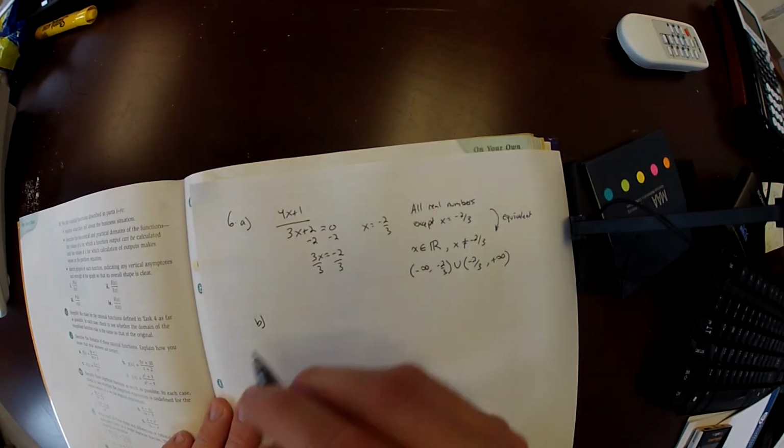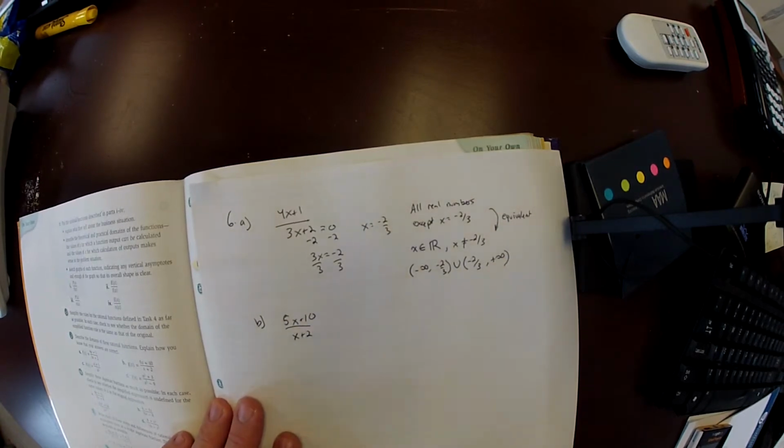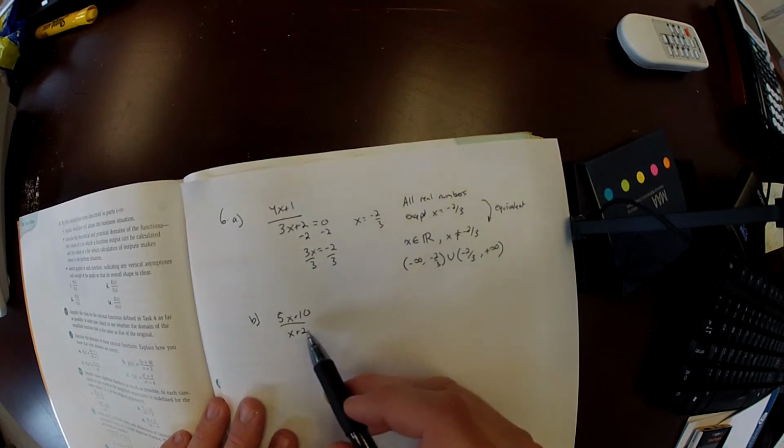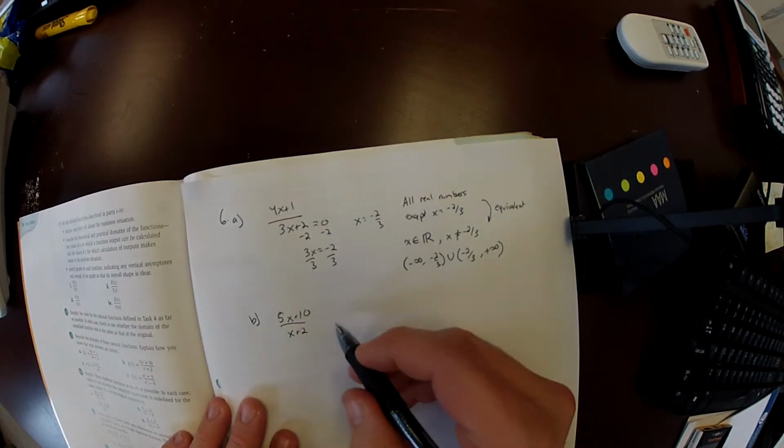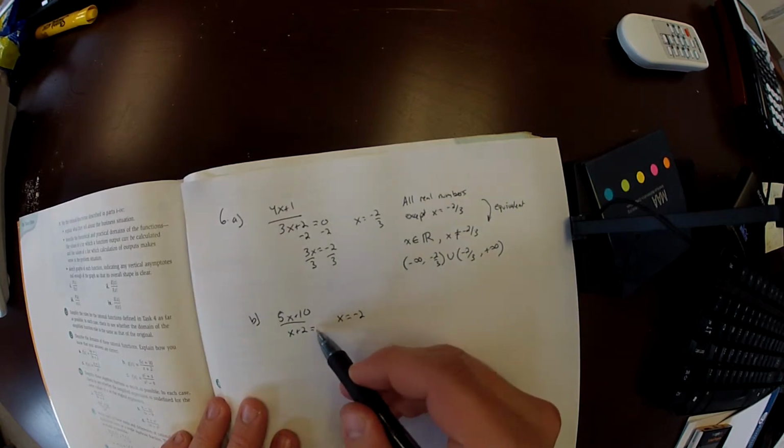Let's go to part B. Part B reads (5x plus 10) divided by (x plus 2). Now I'm tempted to say right away, where does the denominator equal 0? Of course, that's at x equals negative 2. That creates a problem, so this is where the denominator equals 0.